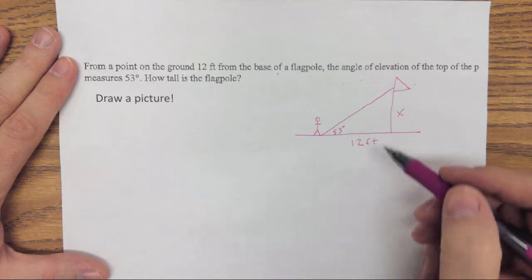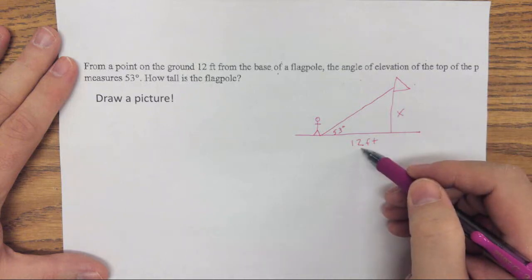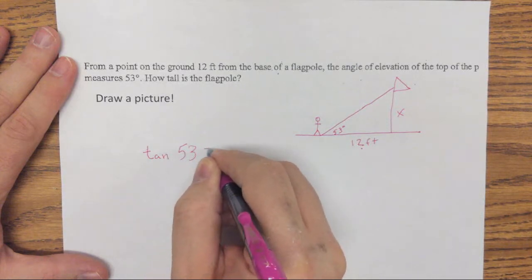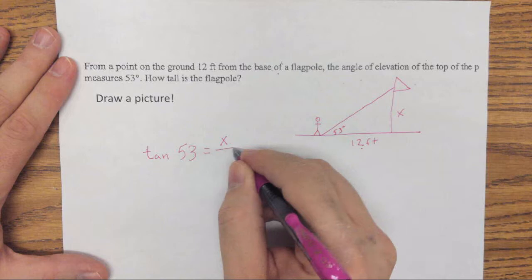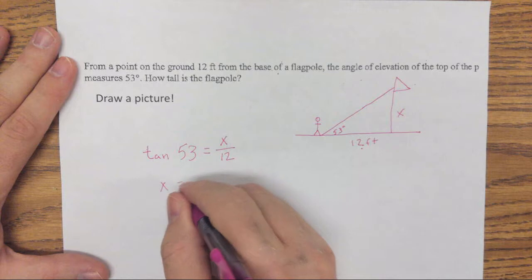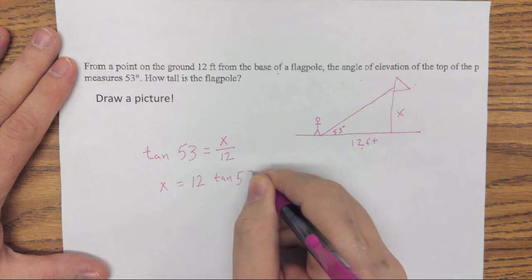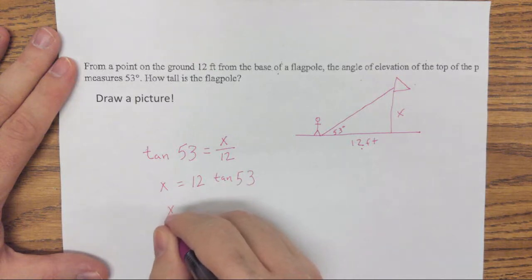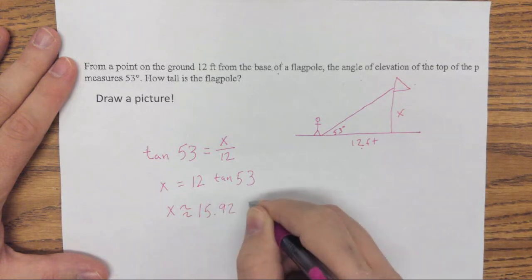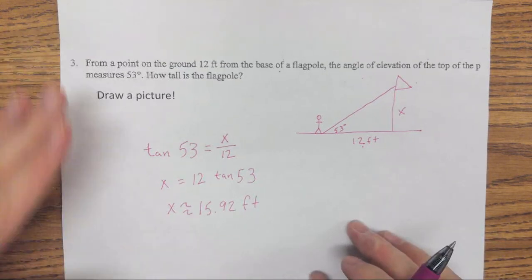Again, it looks like we're going to use tangent because we've got the opposite and the adjacent. So tangent of 53 equals x over 12. Then x equals 12 times the tangent of 53. So x is going to be approximately 15.92 feet. That's all there is to it, guys.